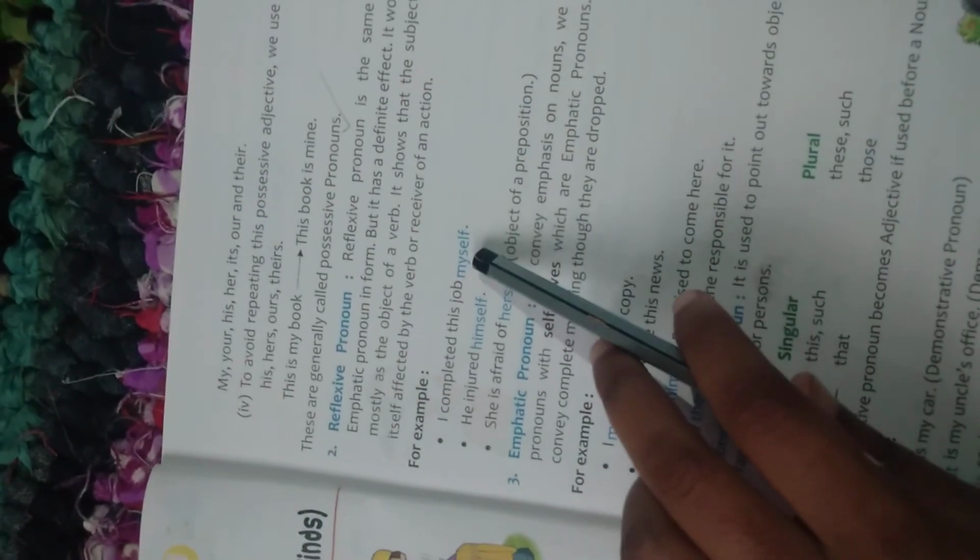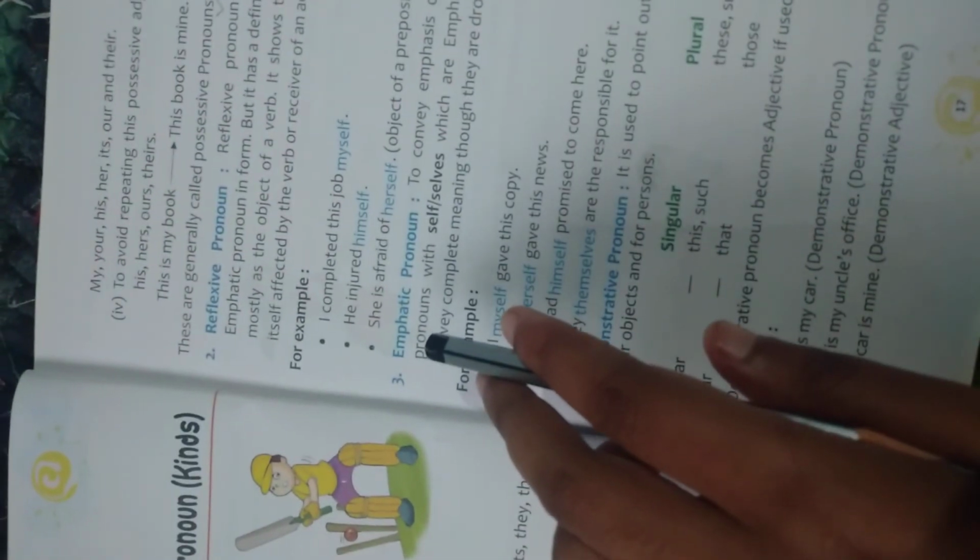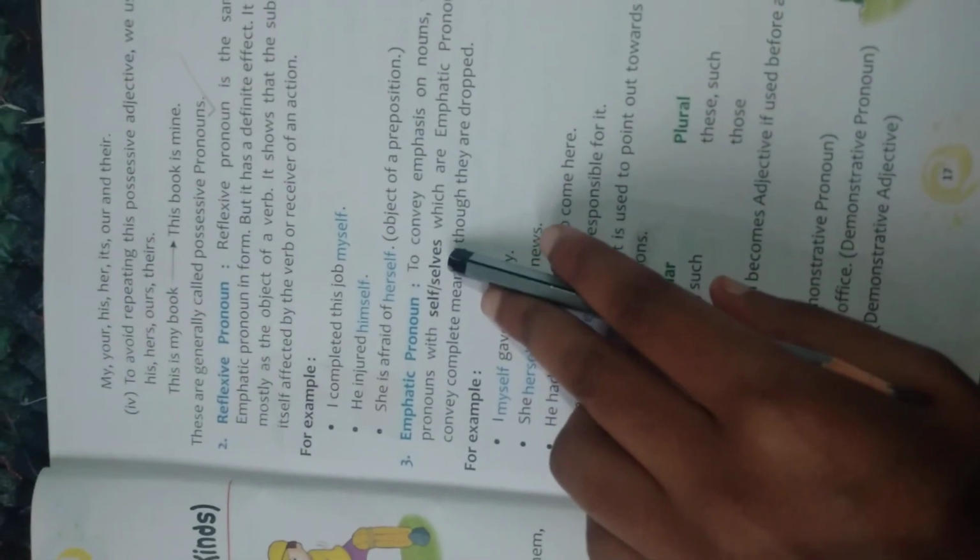So this is a subject, and it is affected itself only. Number 3 is the emphatic pronoun. So reflexive and emphatic are the same. They have the same form, like myself, herself, himself, themselves, itself. To convey emphasis on a noun, we use some personal pronoun with self and selves, which are emphatic pronouns.